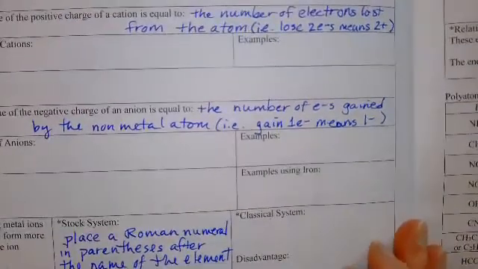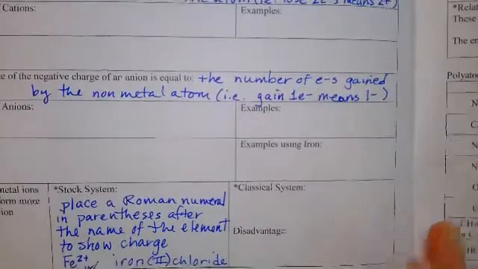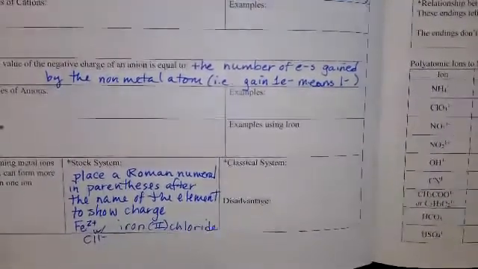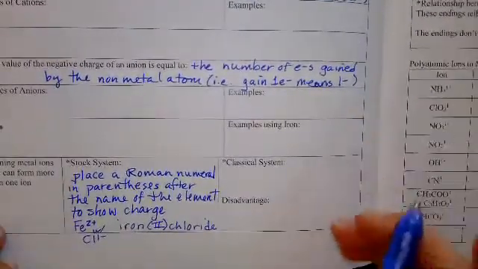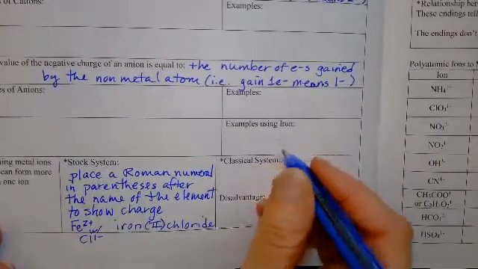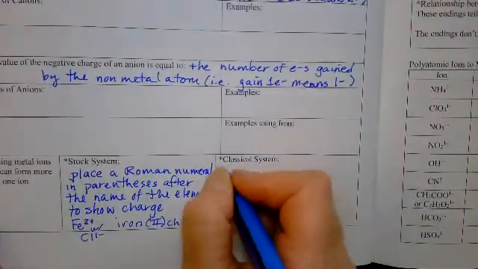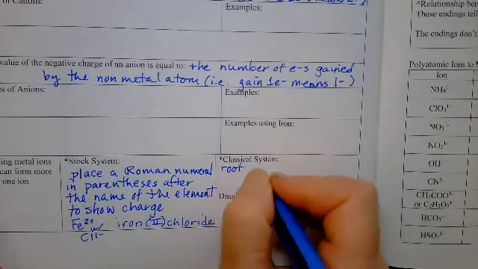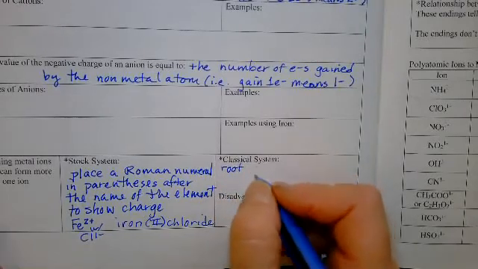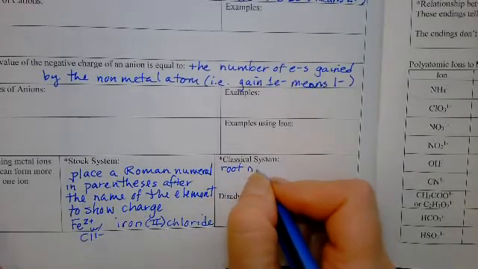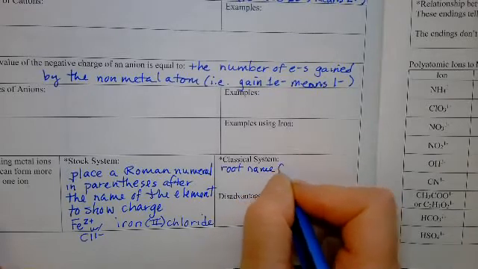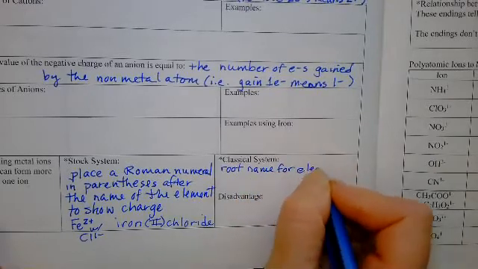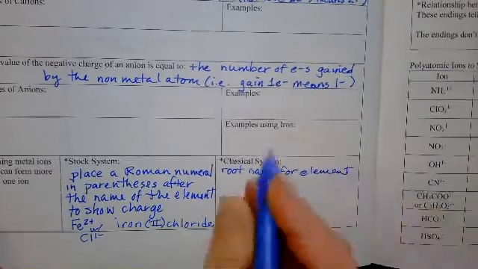There's another system that we don't use very much that is called the classical system. In the classical system, this uses a root name like ferric for iron. So it uses a root name of the element with different endings.